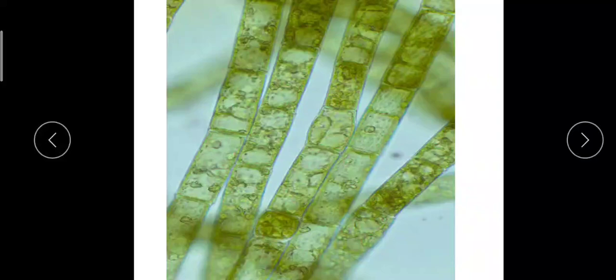And the apical cell is also not cylindrical; it is a rounded apical cell. So apart from these two, the holdfast and the apical cell, all other cells are cylindrical and are arranged end to end. See, it is arranged like this. And these intercalary cells are a little bit swollen on their upper part.